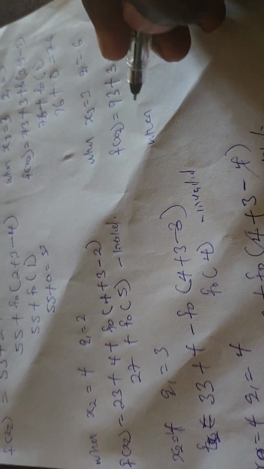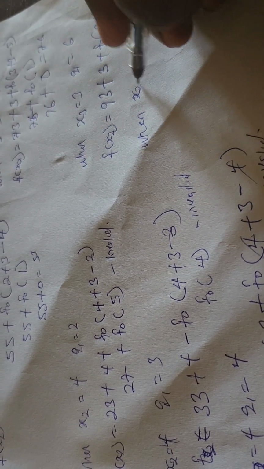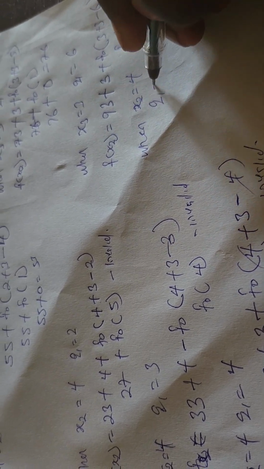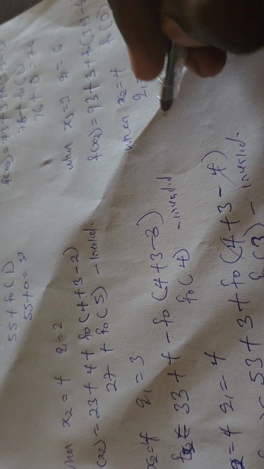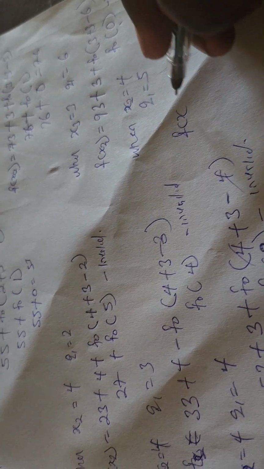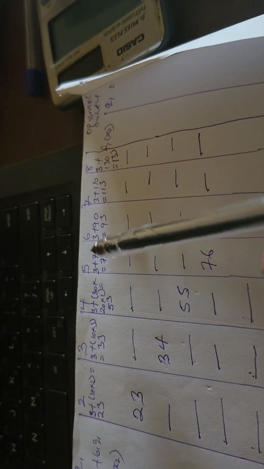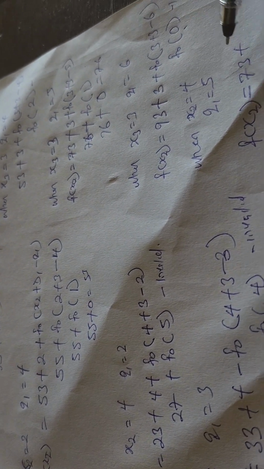When x2 is equal to what? 4, and q is equal to what? 5, right? F of x2 is equal to our setup and purchase cost at this particular point, which is 73. 73 plus what?